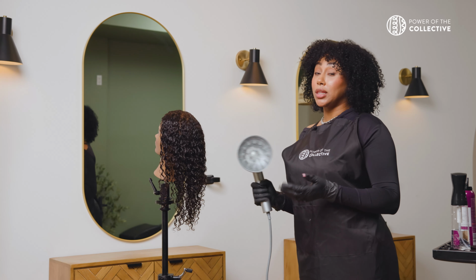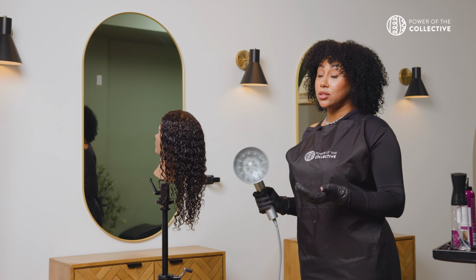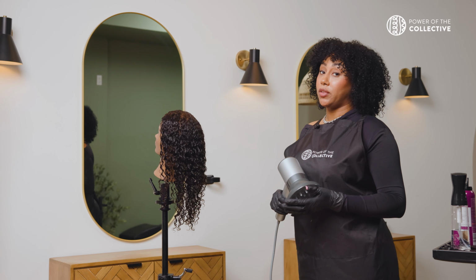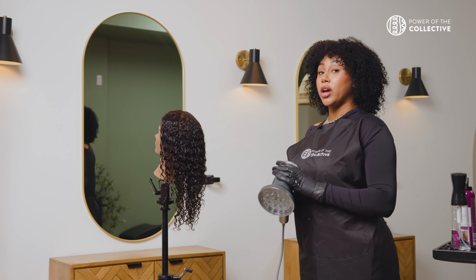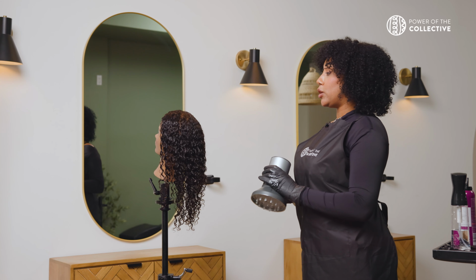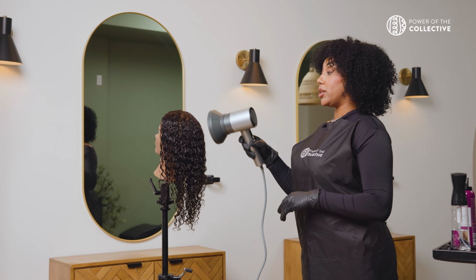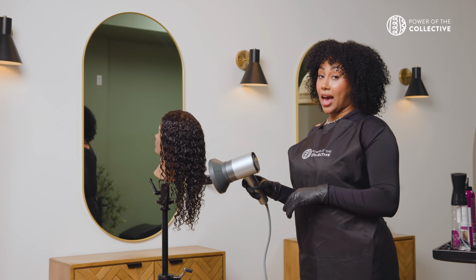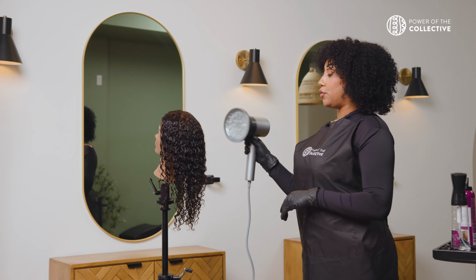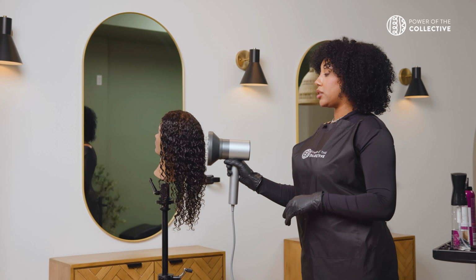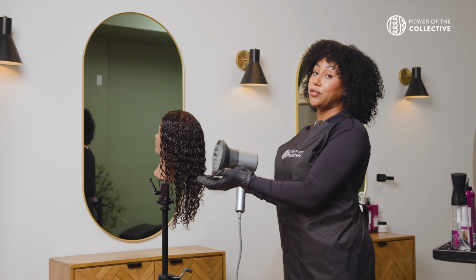The reason why I do like to diffuse all of my clients is because it's going to help create a cast over the hair and help with longevity. When we are diffusing, we do want to start off with medium to high heat, and we do want to begin with a hovering motion. This again is going to help build and set the cast, and it's also going to help manage the frizz. If we were going to start going right in with the diffuser, you're going to break up the product too soon, and then the hair is just going to be frizzy.